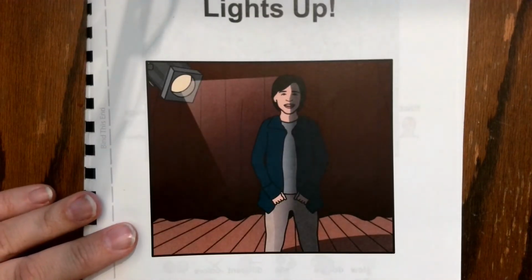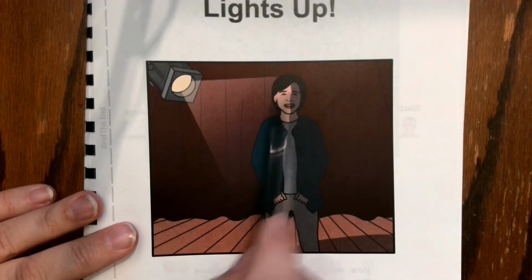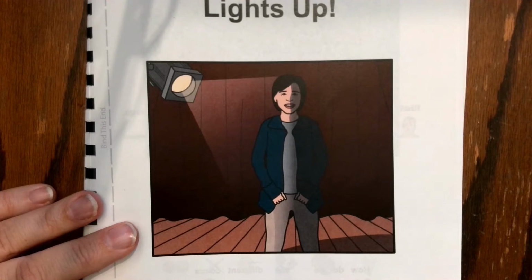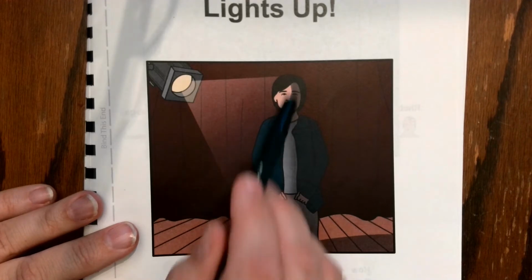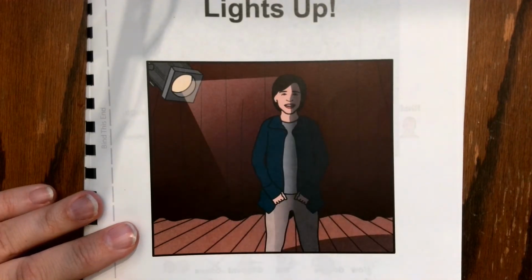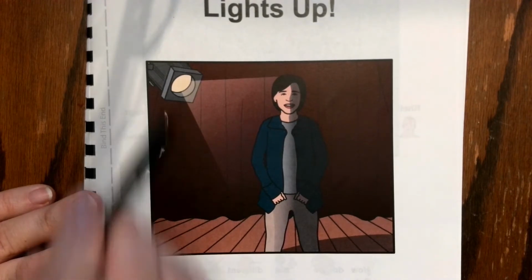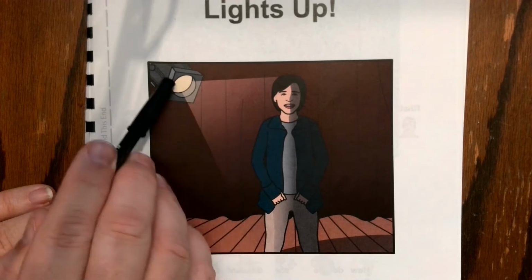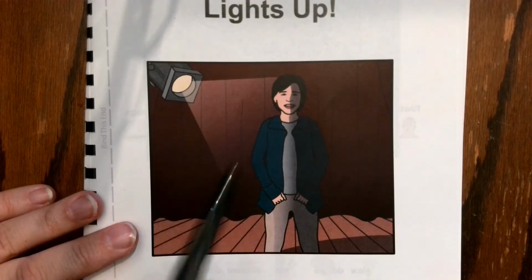What do you see in this picture? Yeah, I see a person standing. Is light on all of their face or just part of their face? Yeah, light is only on one side of their face. The other side of their face is in shadow. Why do you think that is? Because the light is only on this side, so the light only shines on this side.